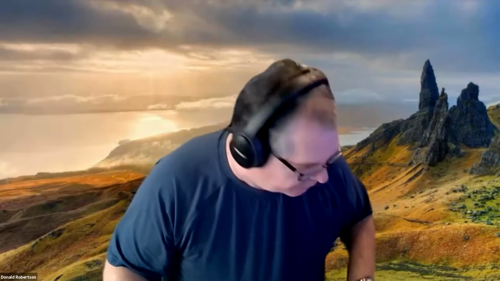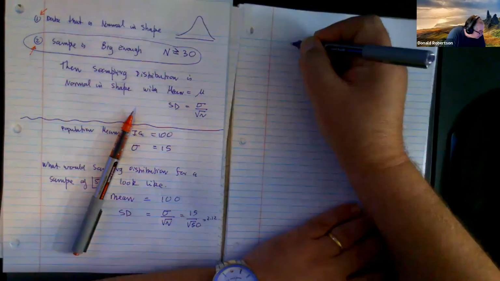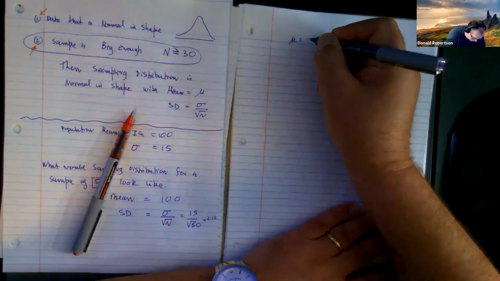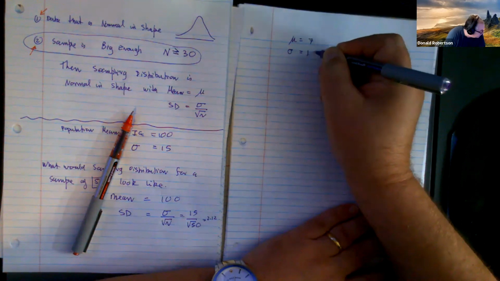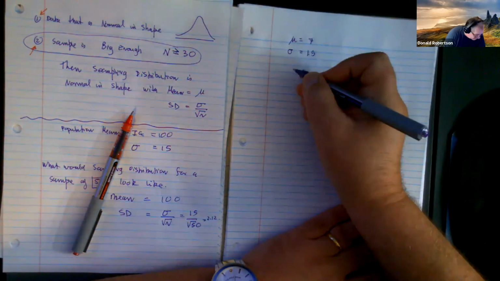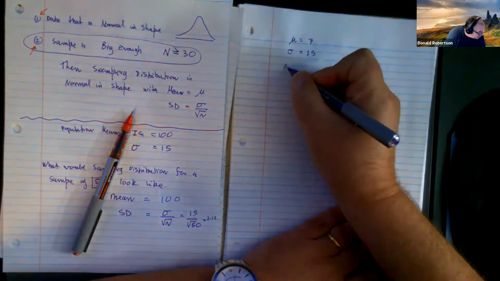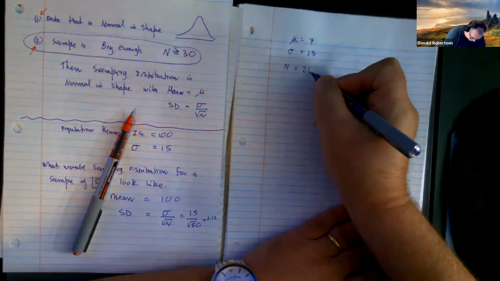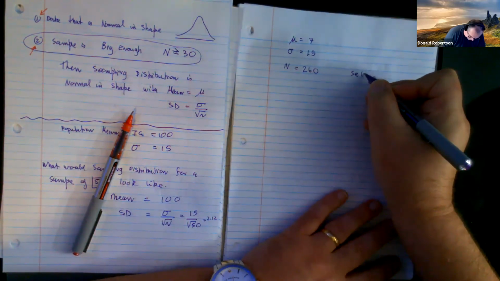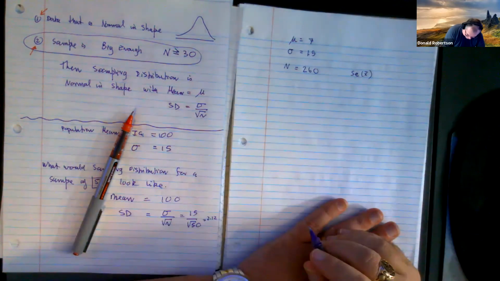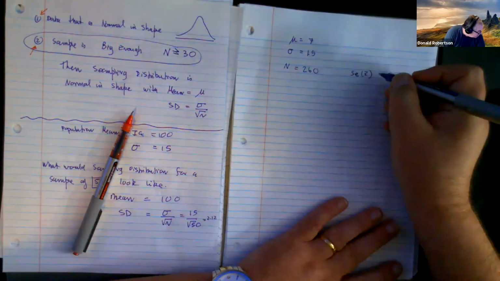Now in question 2, you know that the mean was 7, that the population standard deviation was 1.5, and that the sample was 260 students. And we already found the standard deviation of the sample, right? Which is this guy. And it ended up being 0.093.